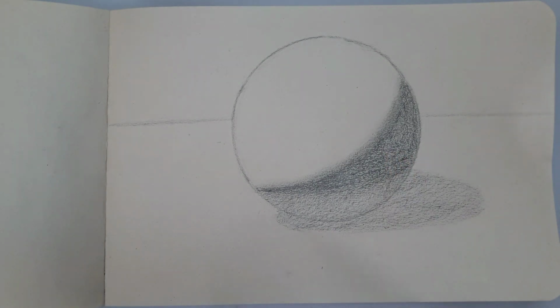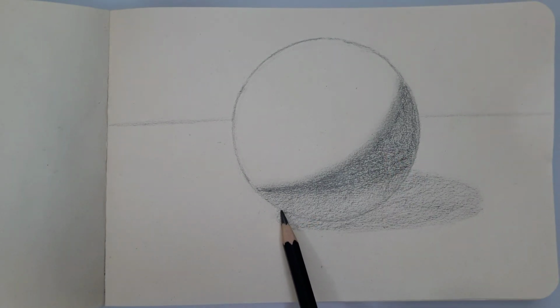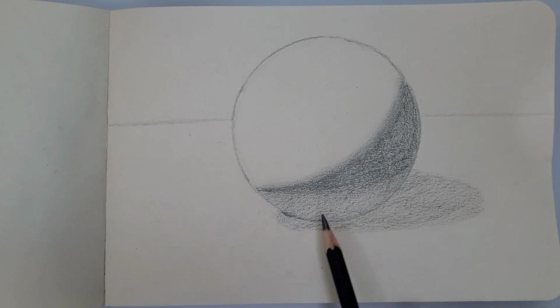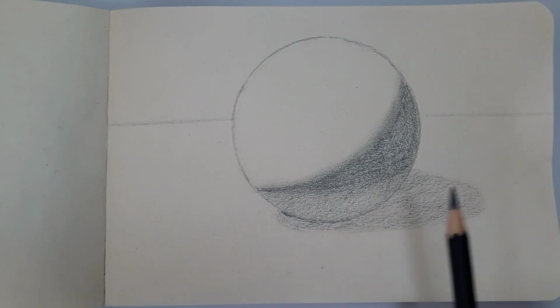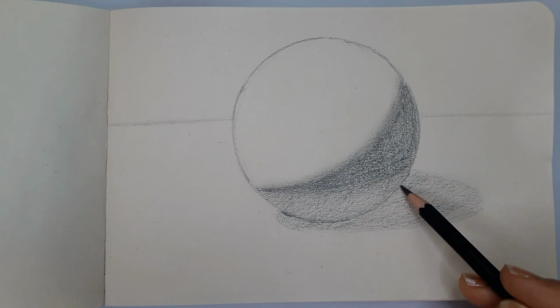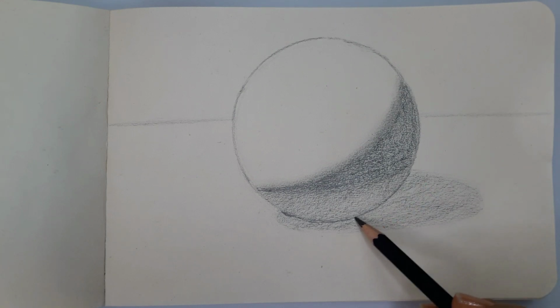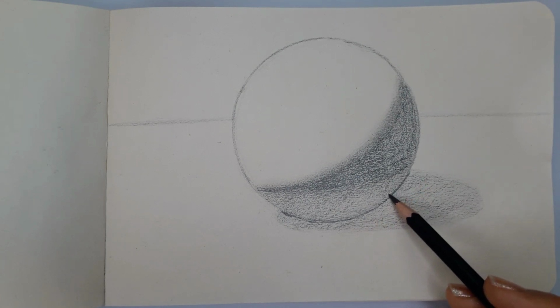Next, we're going to darken the cast shadow. Now, the cast shadow is the one area of the drawing where we're going to bring part of the shadow all the way to black. So let's switch to a different tip of the pencil with the overhand grip. So I'm going to darken this edge here.